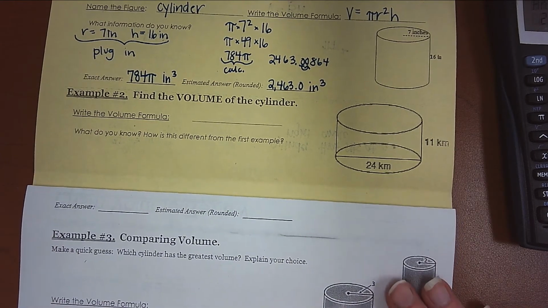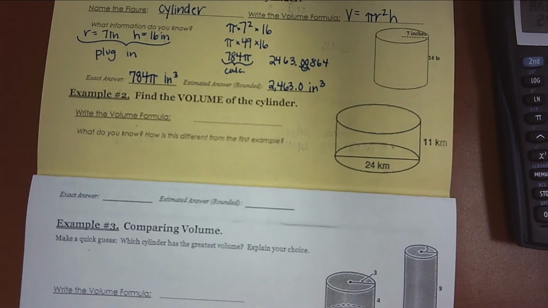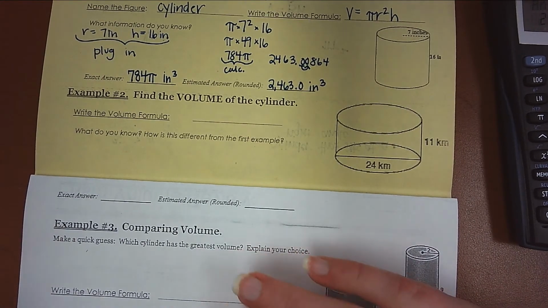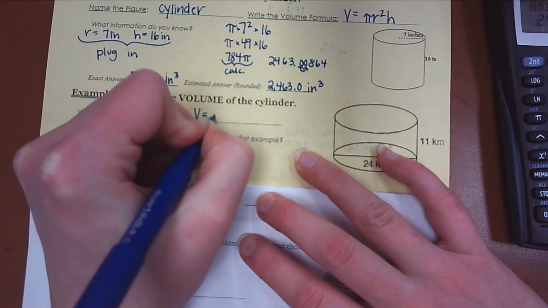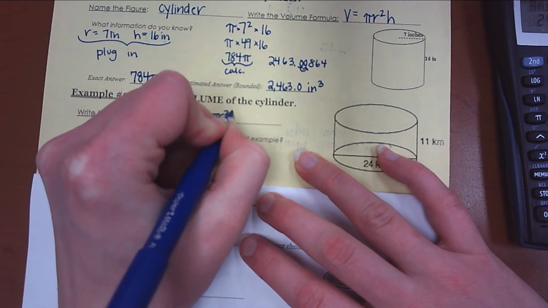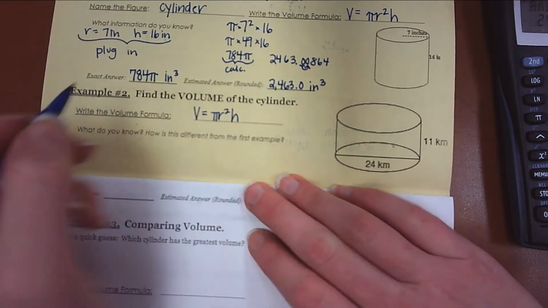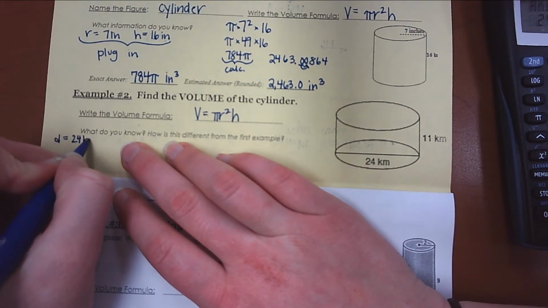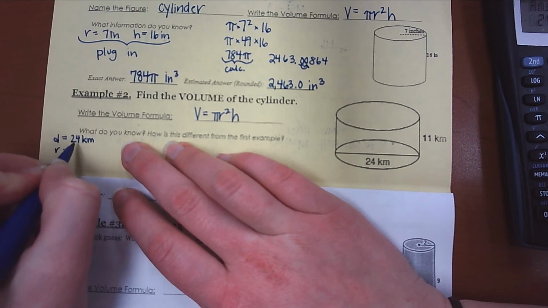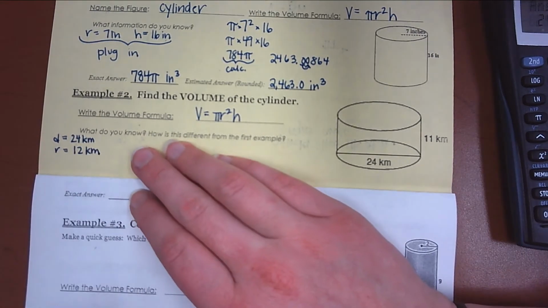And now we can carry on with example number 2, finding the volume of the cylinder. Now this volume formula, again, volume equals pi r squared times h. What do we know? It gives us diameter. Diameter is equal to 24 kilometers, which means our radius is half of that, divided by 2, is 12 kilometers.